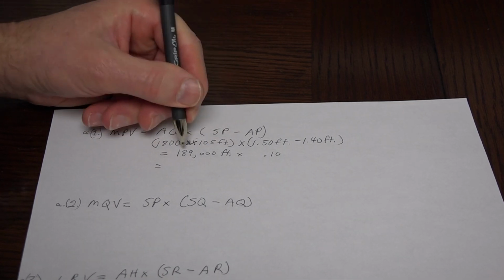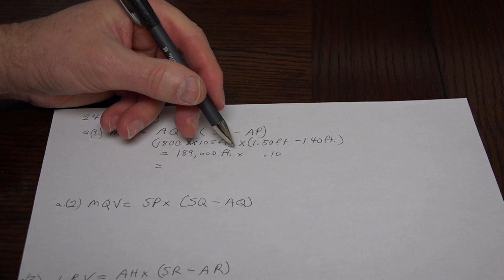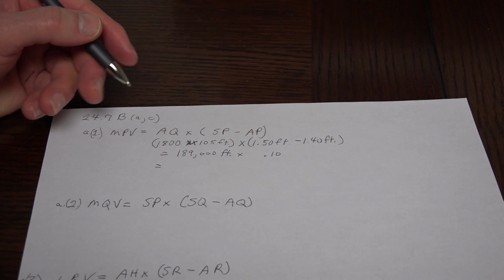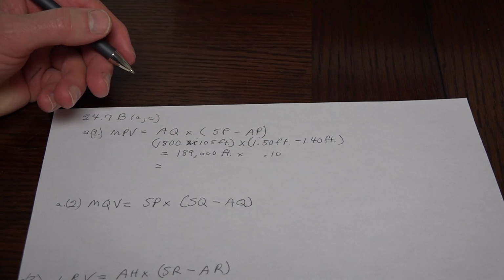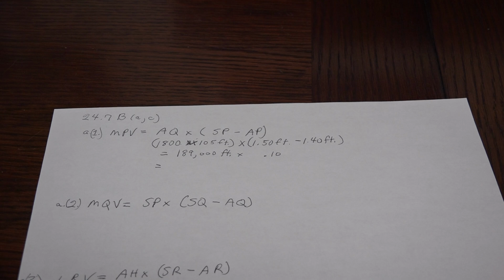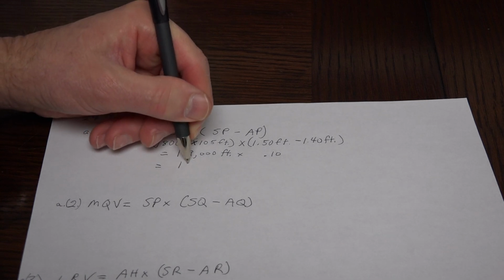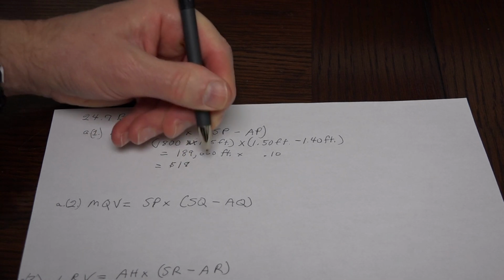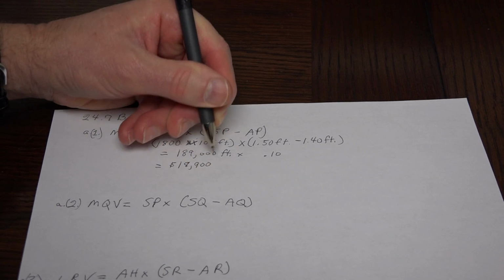And so 189,000 feet actually used times the 10 cent variance in our standard price minus actual price is 18,900.